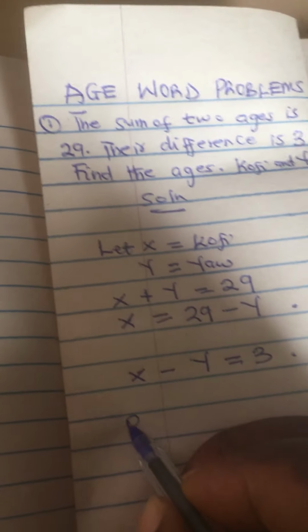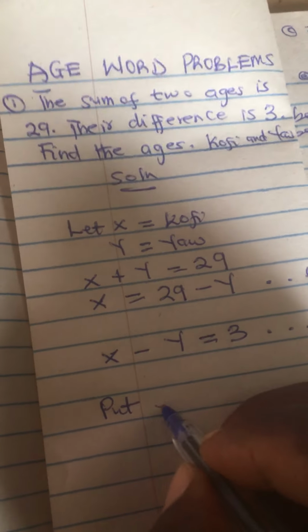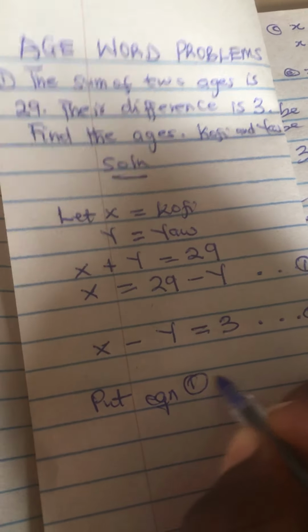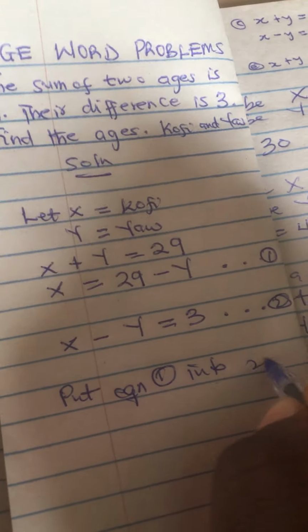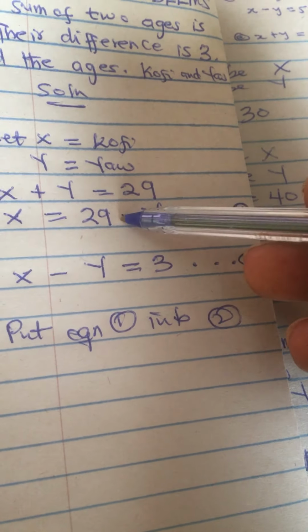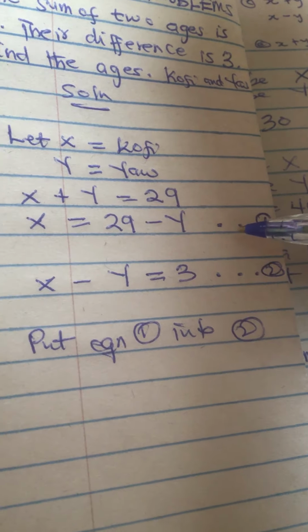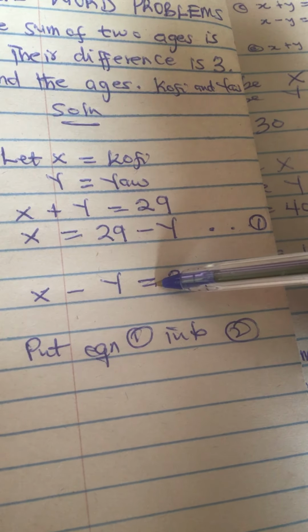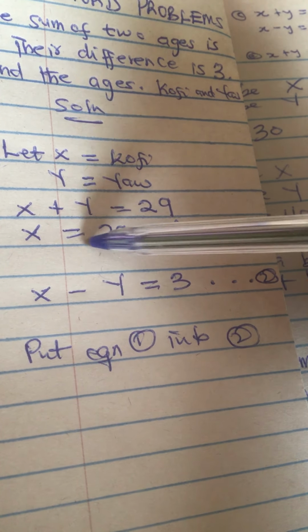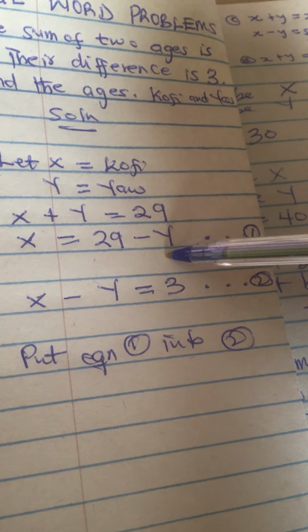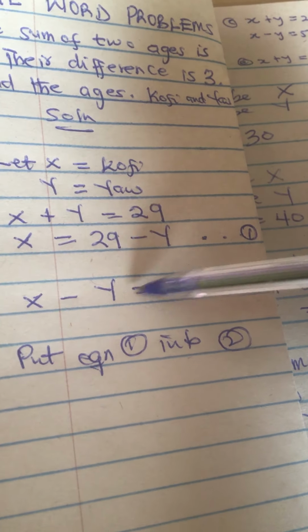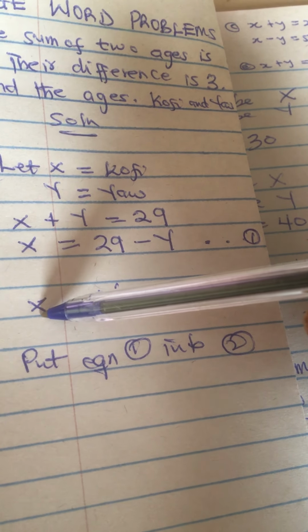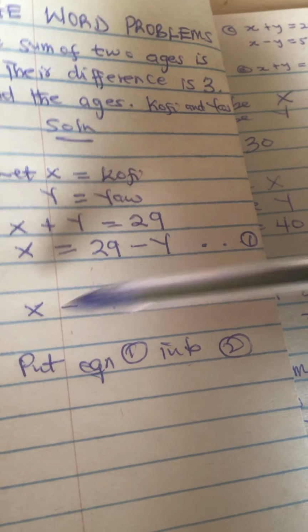Now put equation 1 into 2. So this is equation 1, X equal to 29 minus Y. When you come to equation 2, anywhere you see X, you put 29 minus Y there.